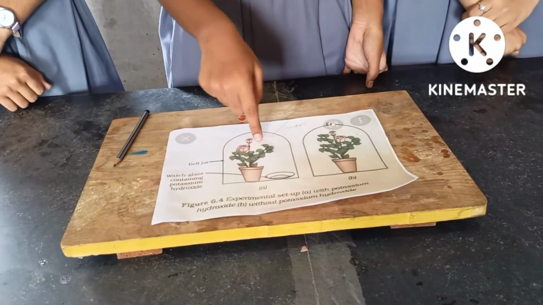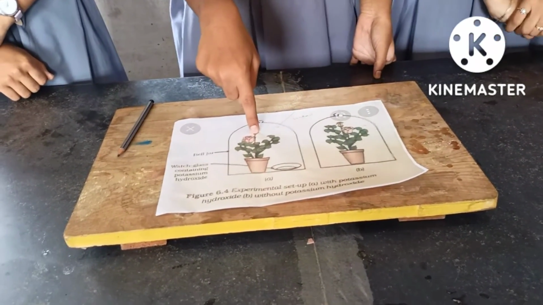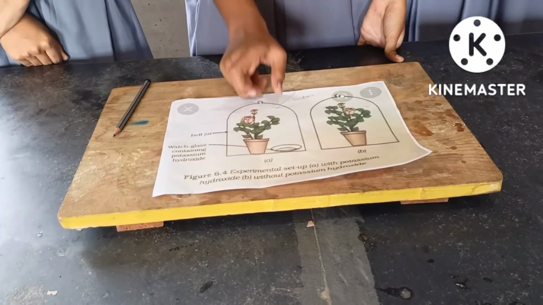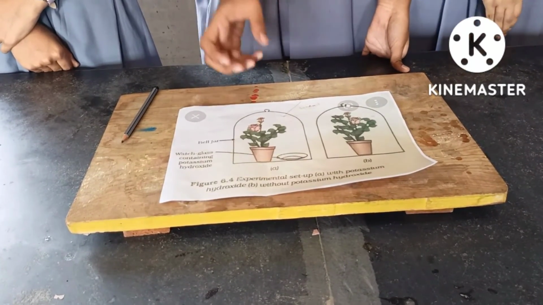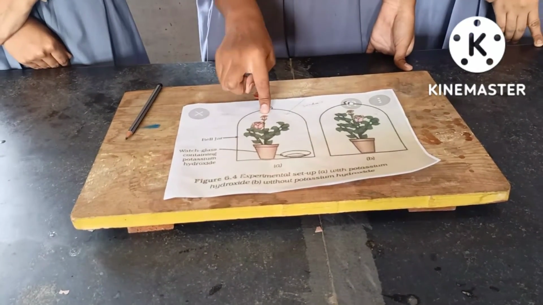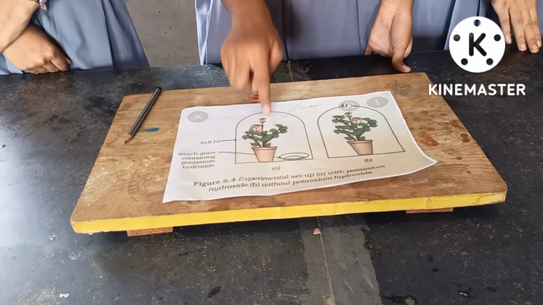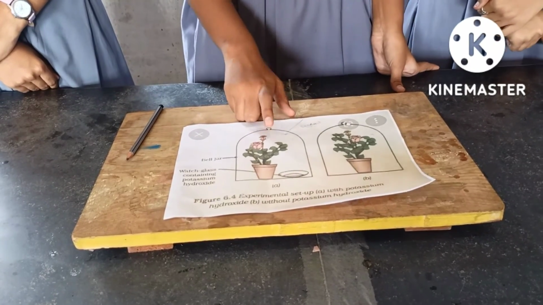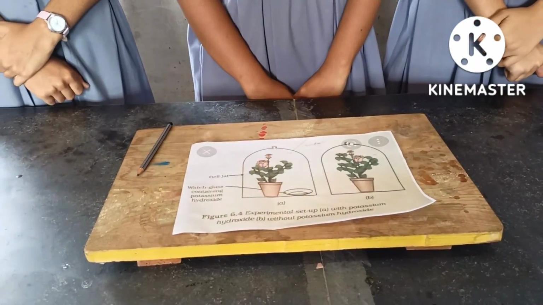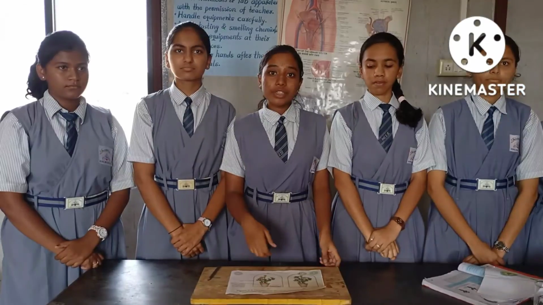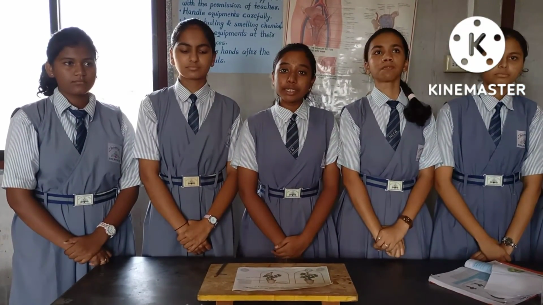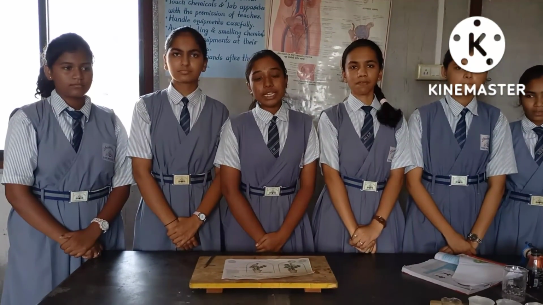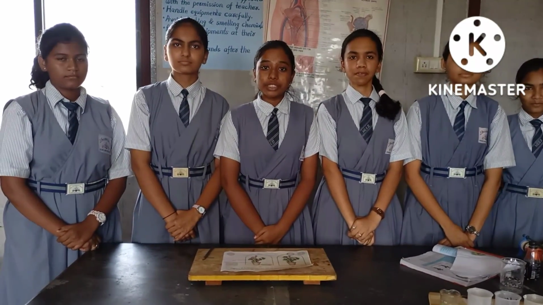In the plant in which photosynthesis did not occur, potassium hydroxide was present which captured carbon dioxide, so photosynthesis did not occur. So we can say that carbon dioxide is essential for the process of photosynthesis. This activity explained how nutrition in plants takes place, and how carbon dioxide and chlorophyll are essential for the process of photosynthesis. Thank you.